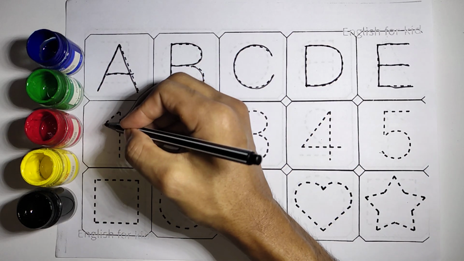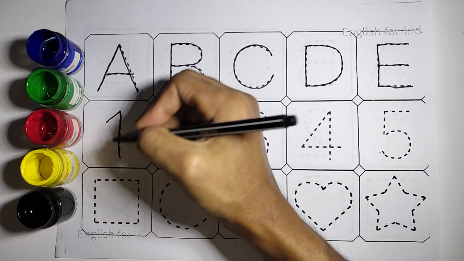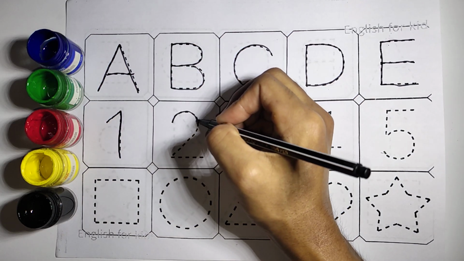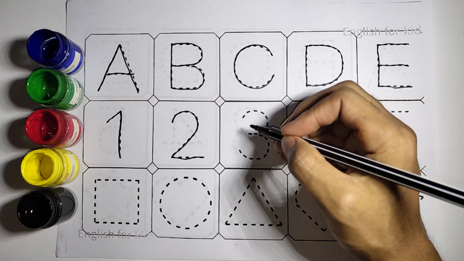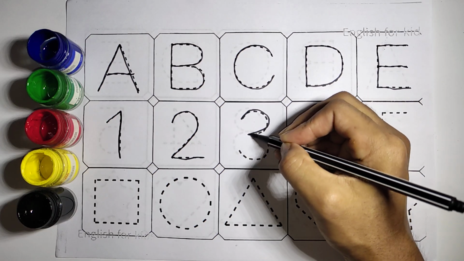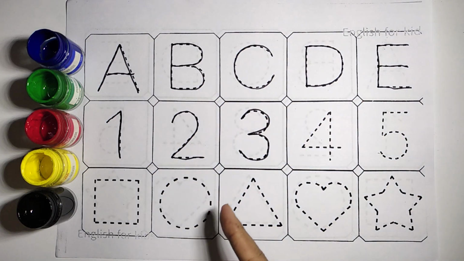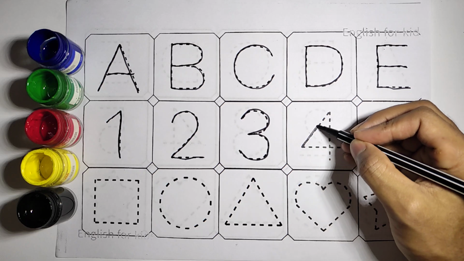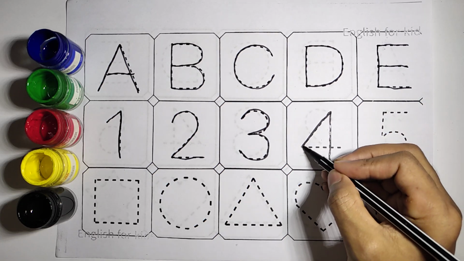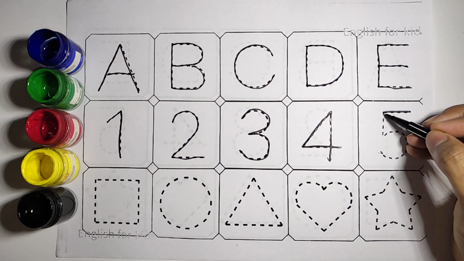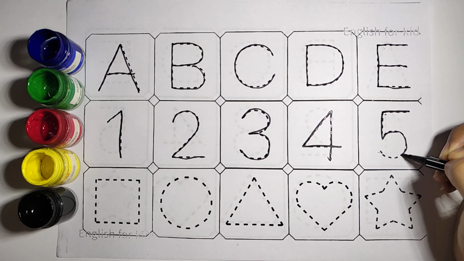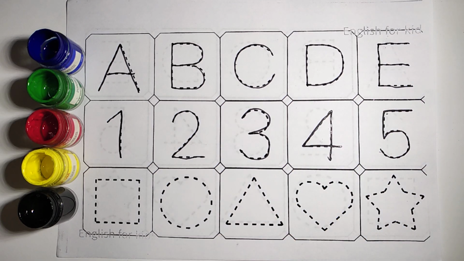The next one is numbers. First we draw the number of 1. Now we draw 2. The next one is 3. Now we draw 4. Kids, the next one is 5.